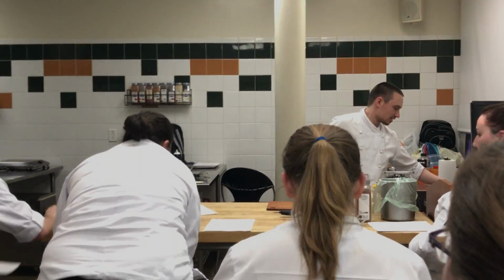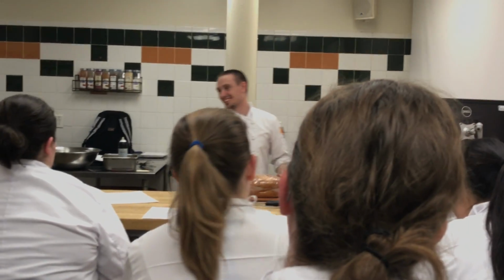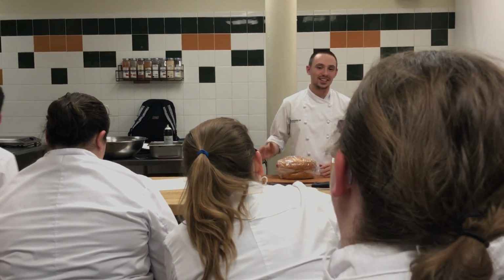So we're doing a chocolate banana bread pudding. However, the requisition came in and the bananas are backordered. So it's a chocolate bread pudding. So I have here Portuguese sweetbread.